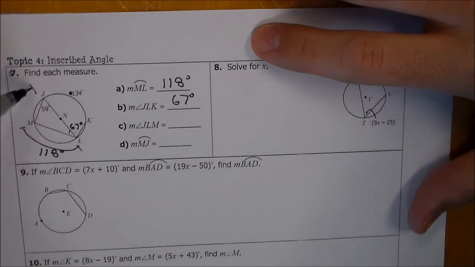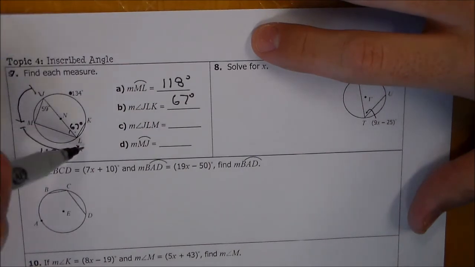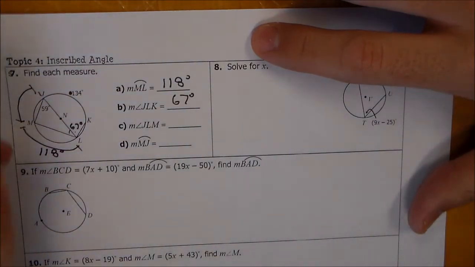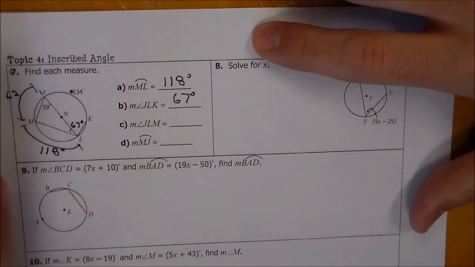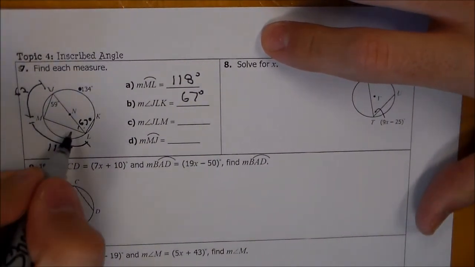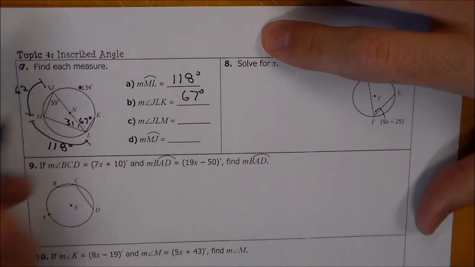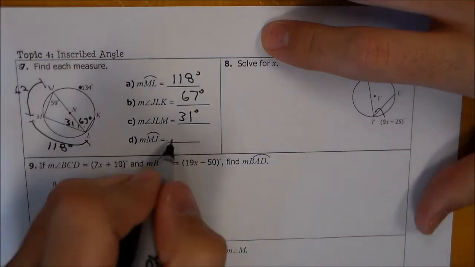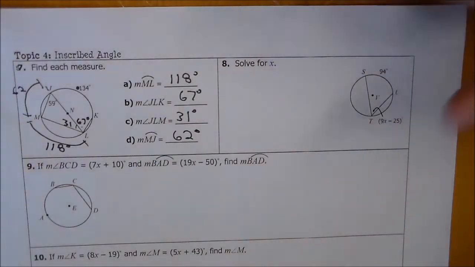For this, I want to know the arc over here, but I have a diameter, so let's take 118 from 180, and that gives me 62. If that's 62, and I take half of that arc, it gives me 31 degrees for that angle. And then last, they want the measure of MJ, which we already found, and that was 62 degrees.